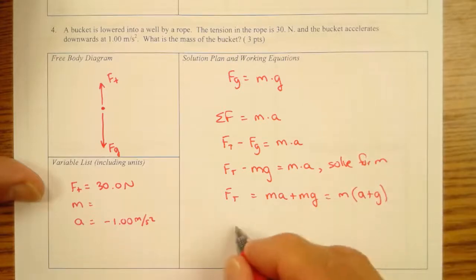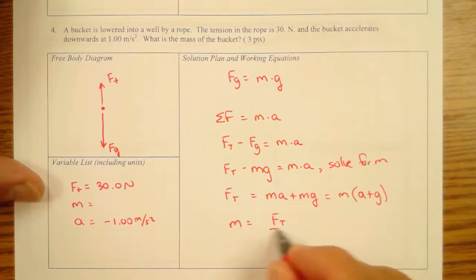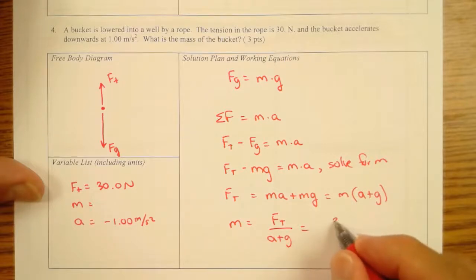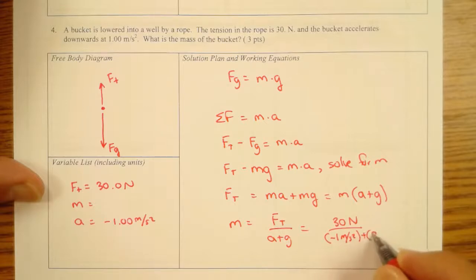And so if I want to find the mass, m, I can take the force of the tension divided by a plus g, so that's going to be 30 newtons, divided by a was negative 1 meter per second squared, plus g is 9.81 meters per second squared.